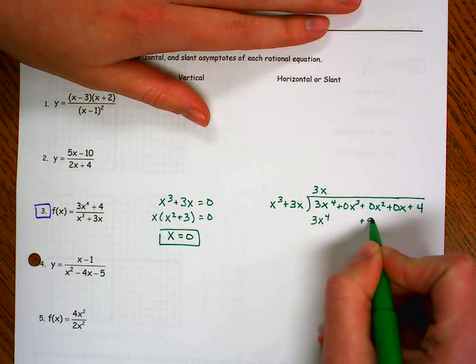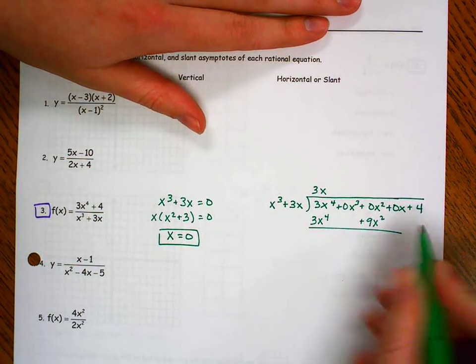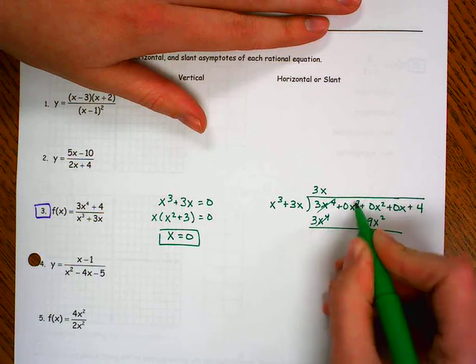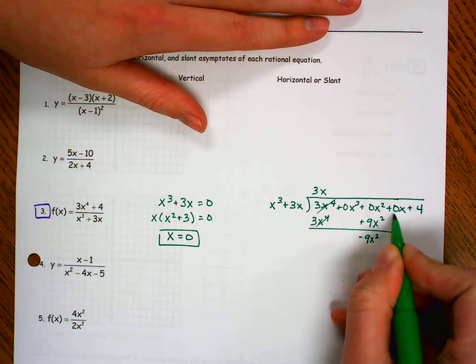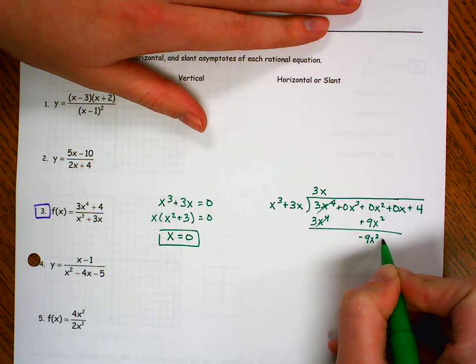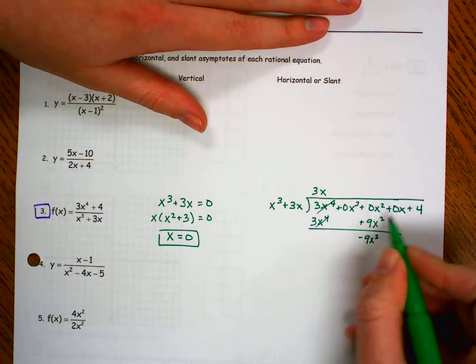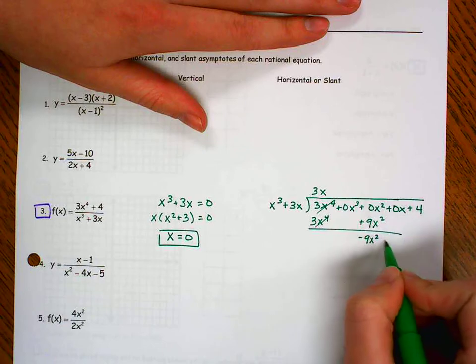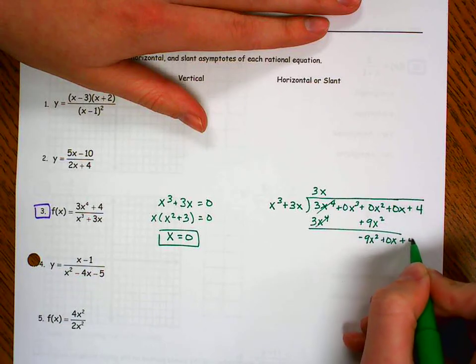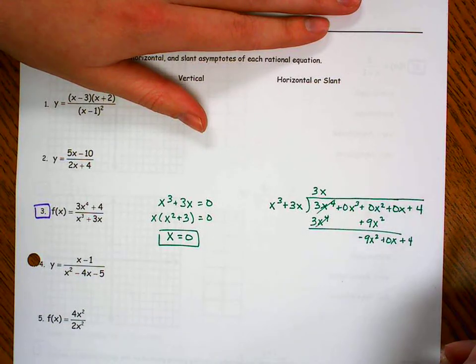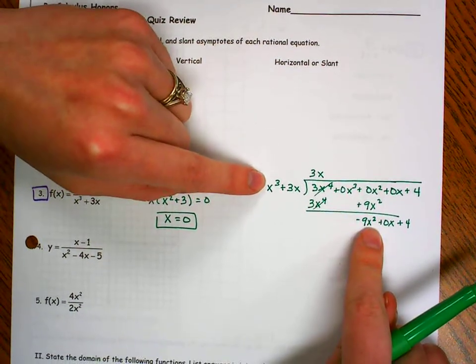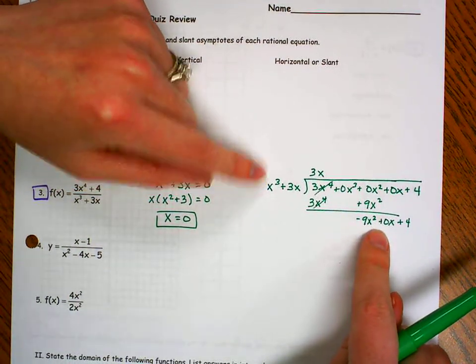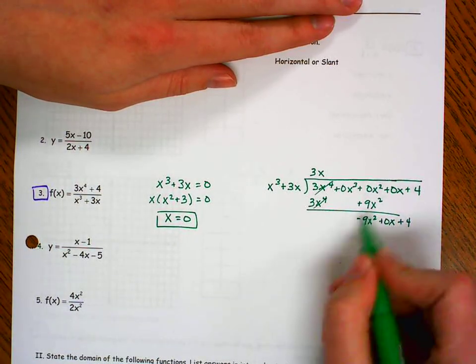Well, I'm going to line that up with my x squared term. When I subtract, those will go away. When I subtract, I get a 0x cubed. When I subtract, I get a minus 9x squared. I'm going to drop down my next couple of terms. I don't really have to because it's 0x, but I can. So now I'm going to keep going. I'm going to see, does this term here go into here? Well, you'll notice x cubed isn't going to go into the x squared, so there's not going to be any more terms. But this is going to be my remainder.